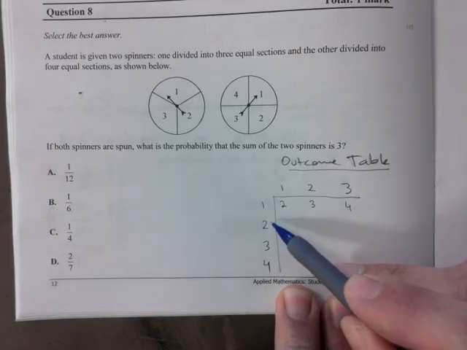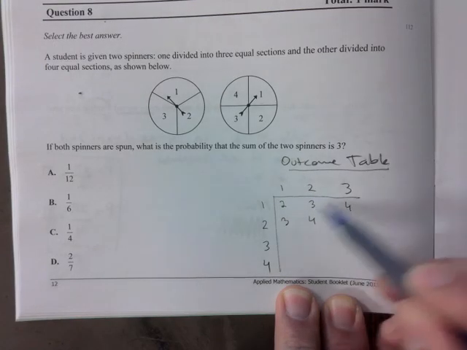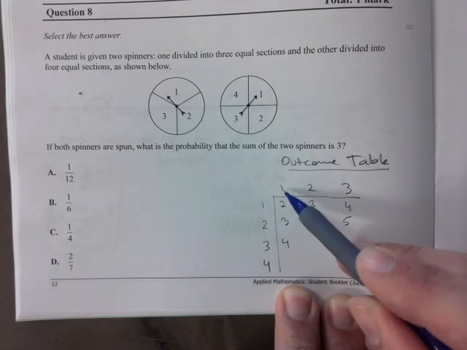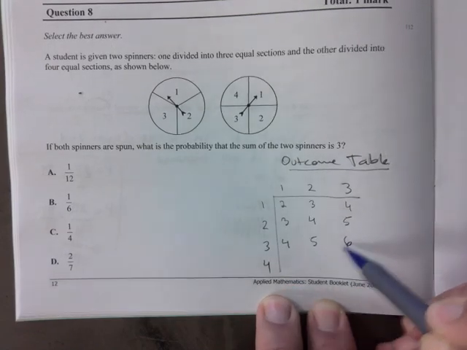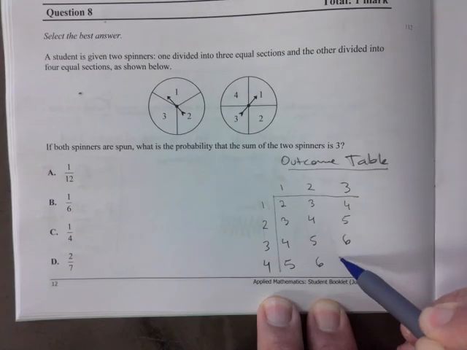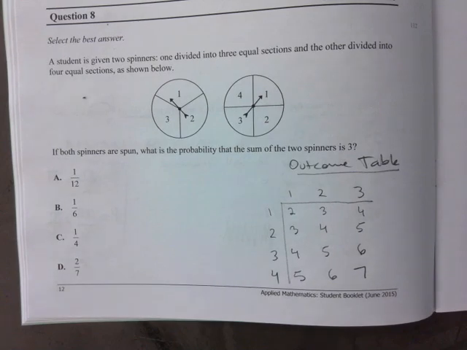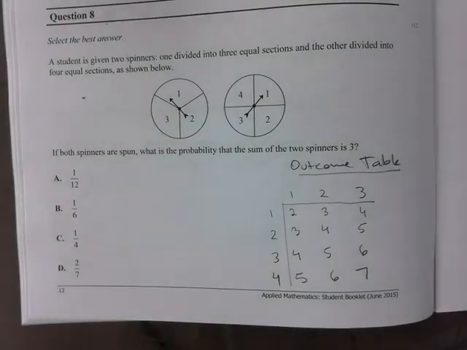Right? 2 and 1 is 3, 4, 5. Here you've got, right, 3 and 1 is 4, 3 and 2 is 5, 6, 5, 6, 7. So now you have all the sums easily accessible. Okay, they're very easy to see there.